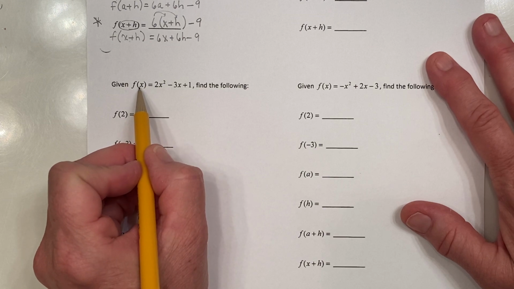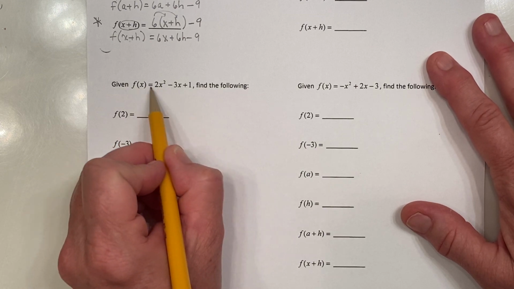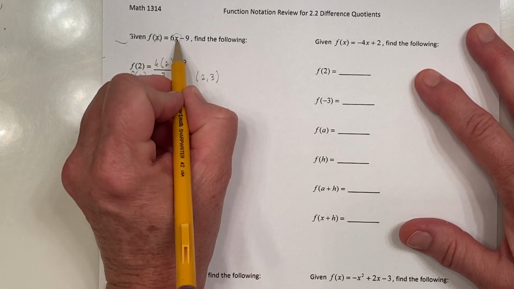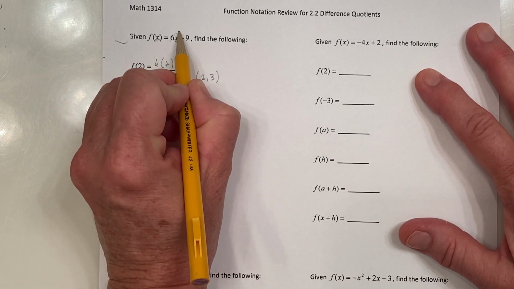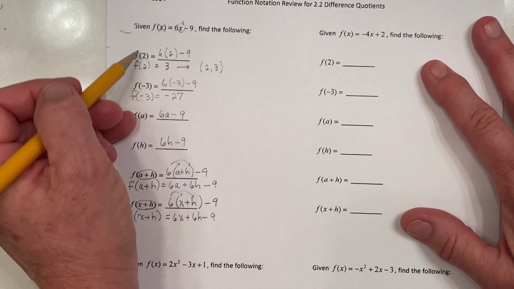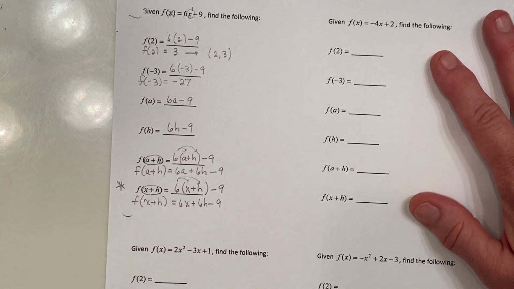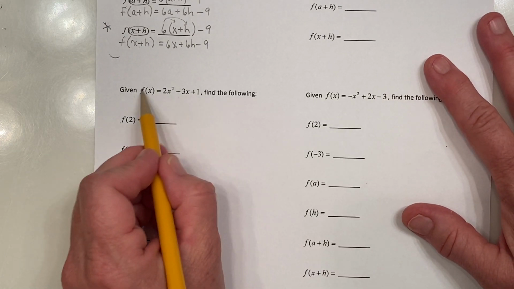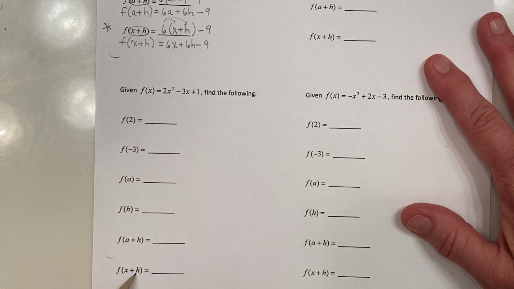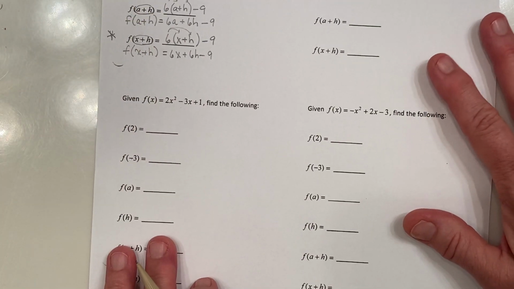All right, now given this function f of x equals, this is a quadratic equation. A reminder, the previous one is a linear equation because this is a polynomial where the highest exponent is 1. So we evaluated this linear function for all these different input values. Now it's time to take a quadratic equation and evaluate it for all these input values. So notice they're all the same exact input values that I had in the previous problem.